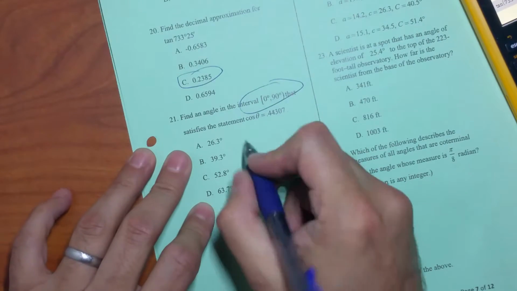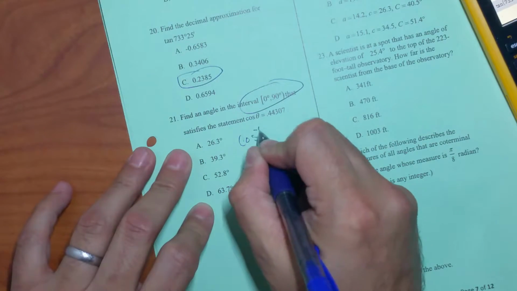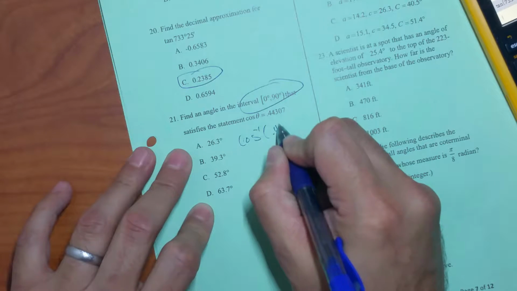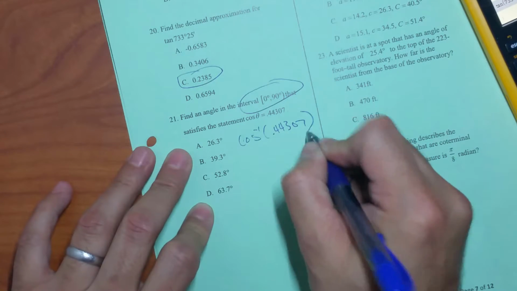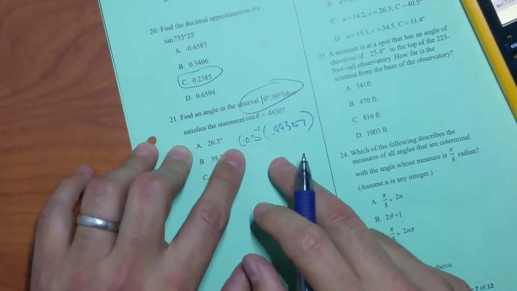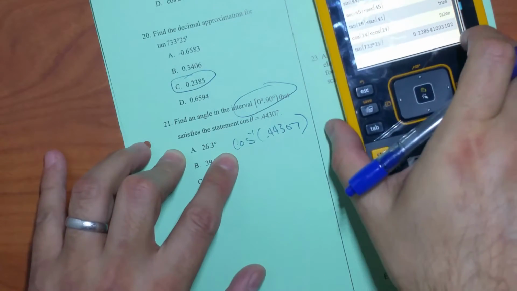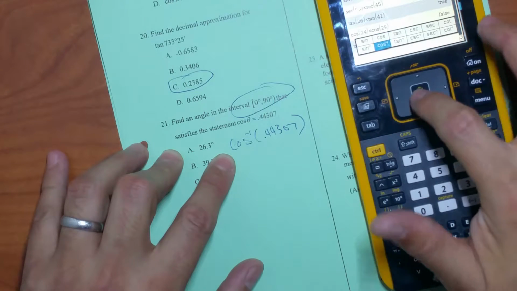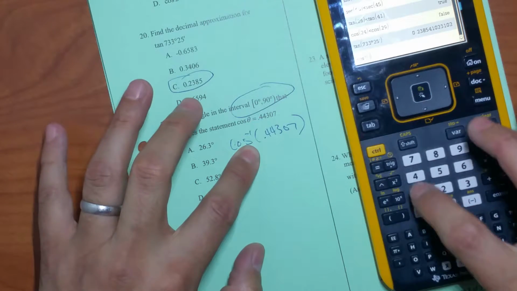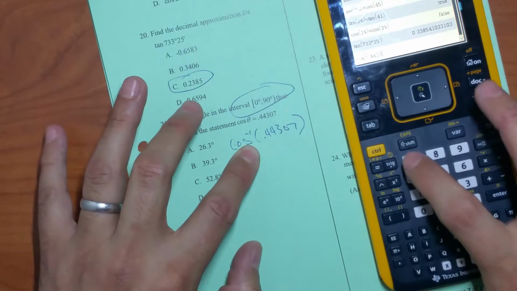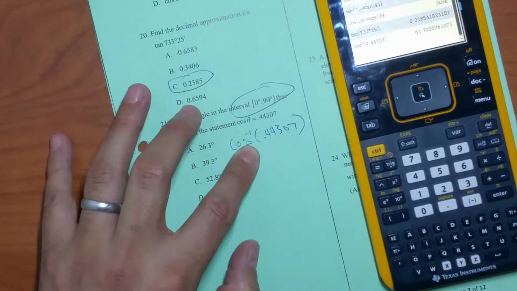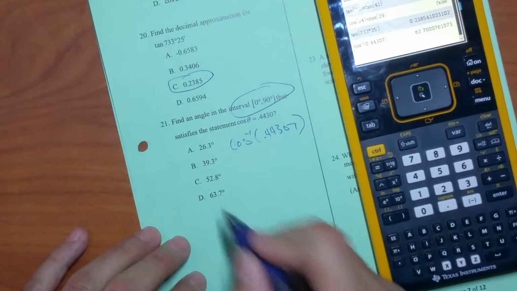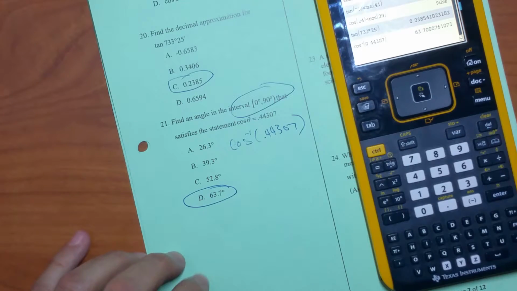So I'm going to write this out. It's going to be cosine inverse of 0.44307 is equal to my theta. So we have to put it in the calculator as such. 0.44307. 63.7 degrees. There we go.